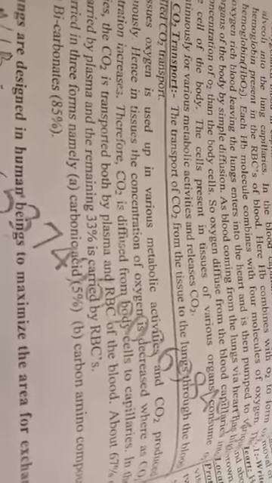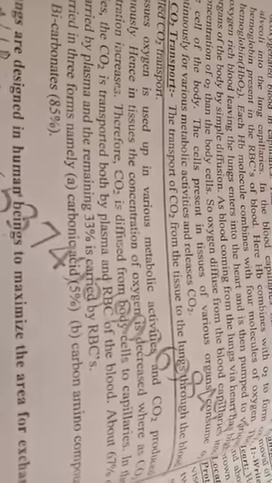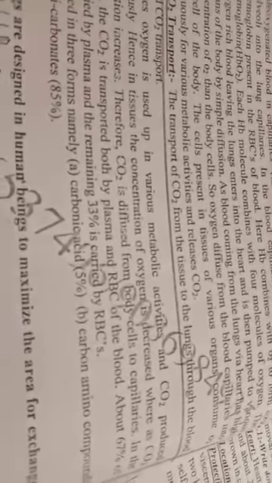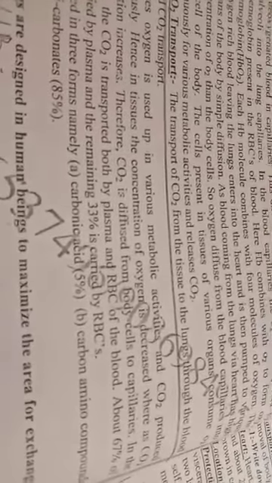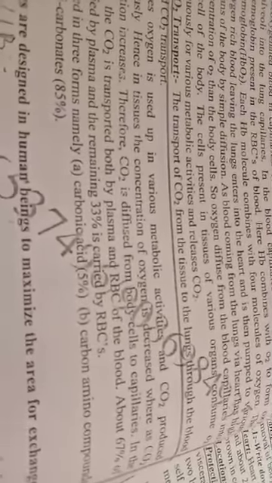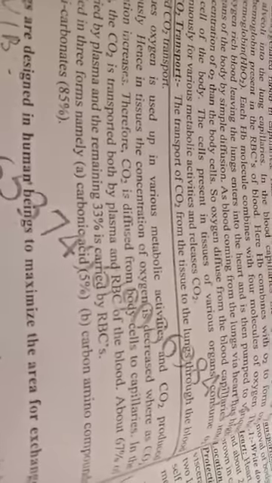In the capillaries, carbon dioxide is transported both by plasma and RBCs, red blood corpuscles, of the blood. About 67% of carbon dioxide is carried in three forms, namely carbonic acid 5%, carbamino compounds 10%, bicarbonates 85%.